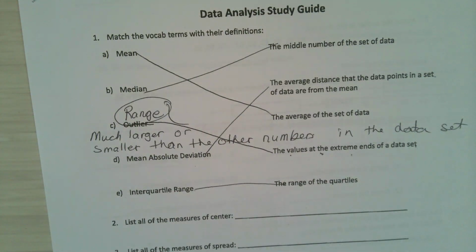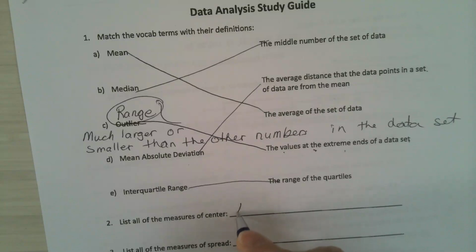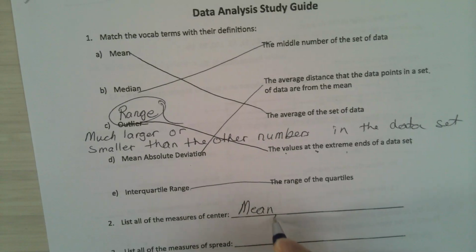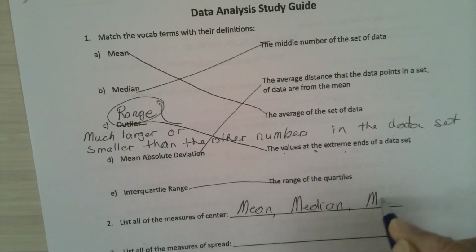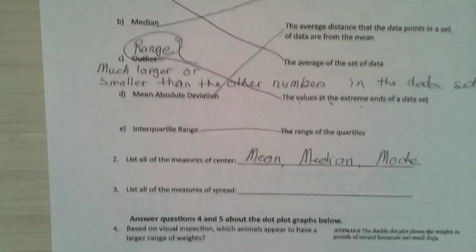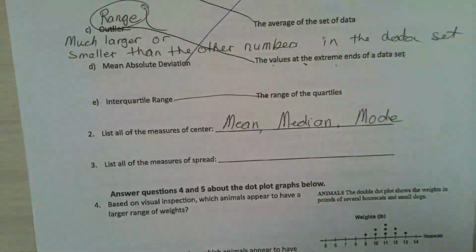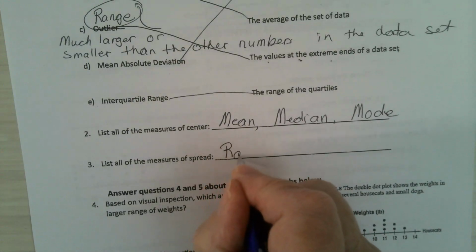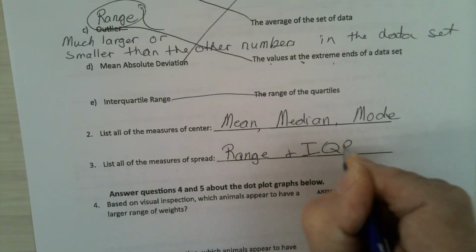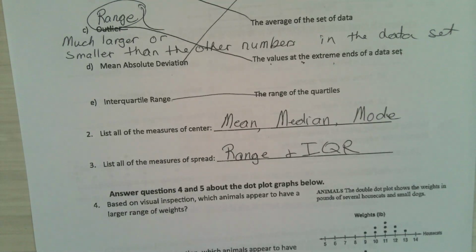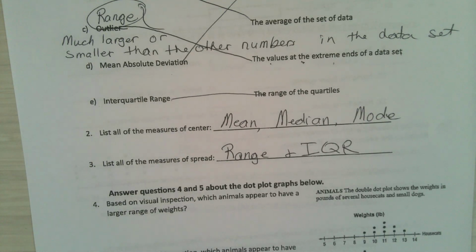Now, list all the measures of center. It would be mean, median, and the mode are measures of center. Measures of spread are range and IQR, interquartile range.